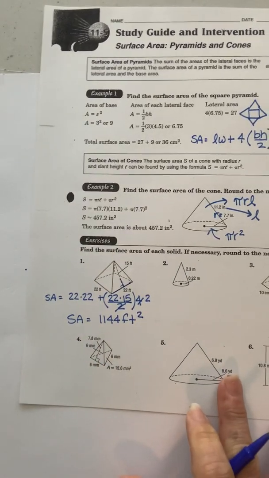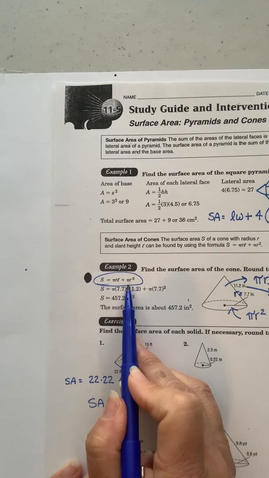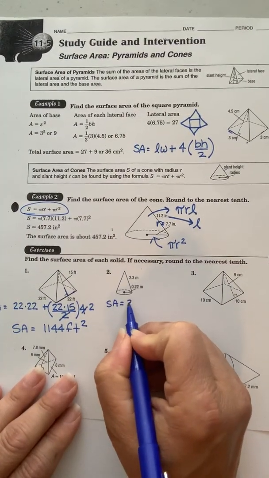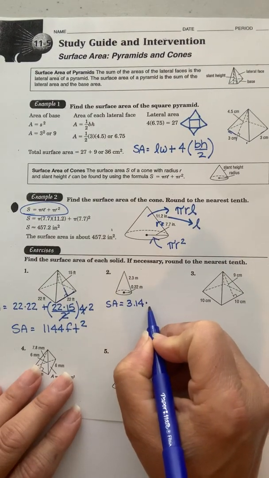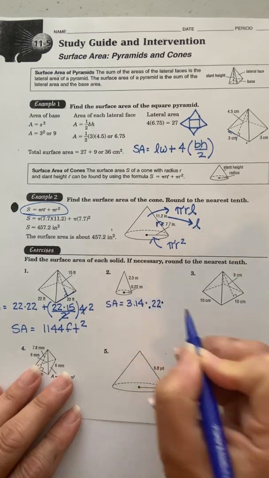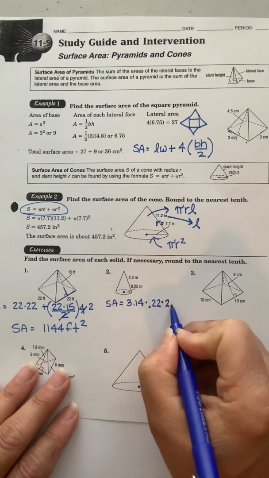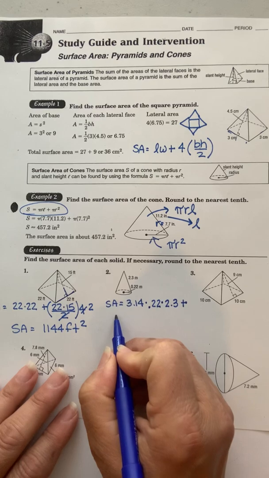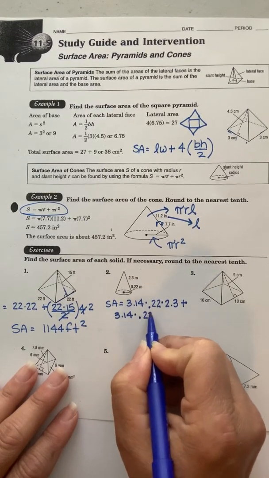Area is always squared. My formula here, remember, I've got it right here. Pi r L plus pi r squared. So surface area here is pi, use 3.14, times r, which happens to be 0.22, times L, which happens to be this right here, 2.3, plus, I'm going to come down here, pi r squared, so 3.14 times 0.22 squared.